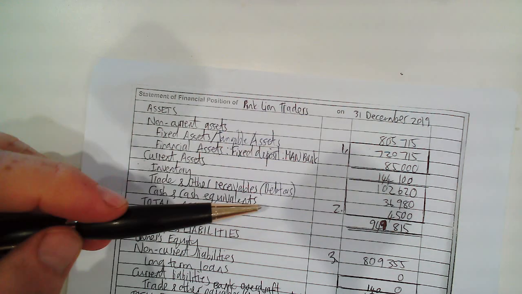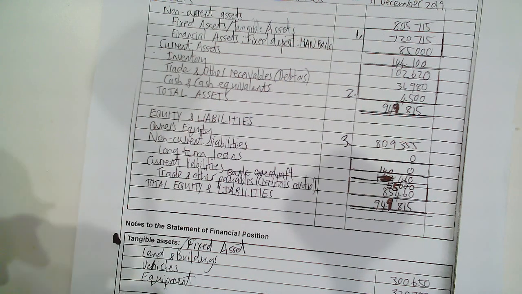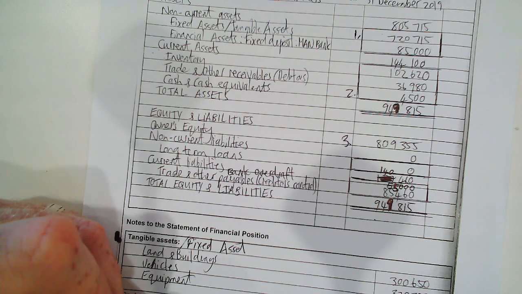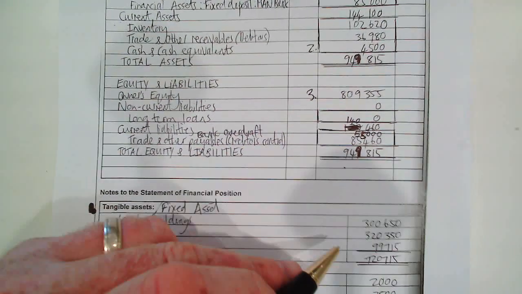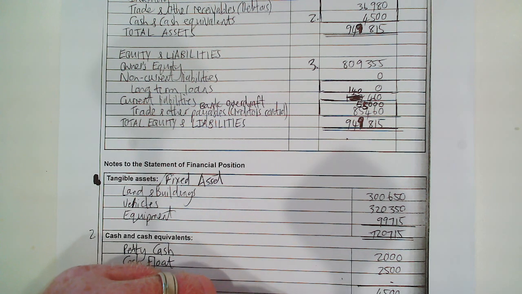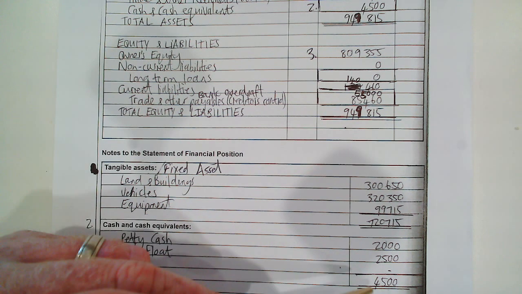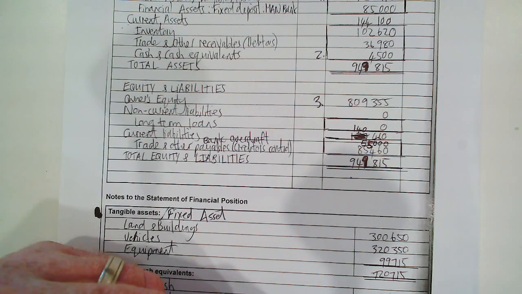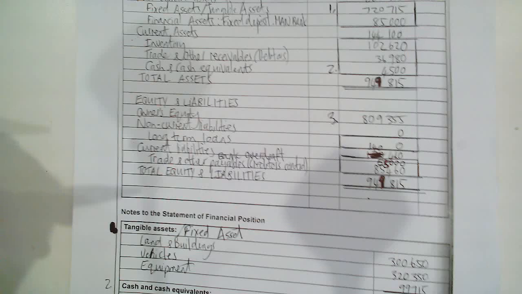Okay, then cash and cash equivalents, there's a note to that. I go to note number 2. Okay, so that's note number 1, and this is note number 2. We've got petty cash and cash float and bank, I'm not sure. So all I'm going to do at this stage is put in the 2,000 and the 2,500. I'm not sure about the bank. I will fill in the 4,500 later after I've reassessed and made sure that there's no positive number for bank. So in the meantime, for now, there would be nothing where there's 4.5 at the moment.